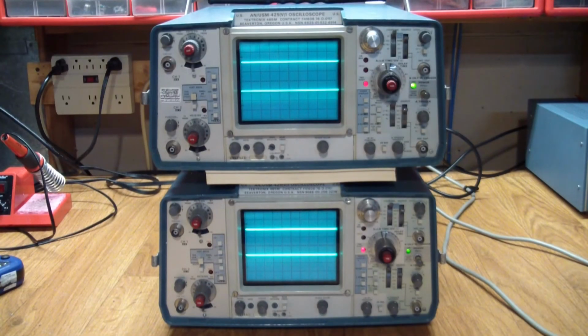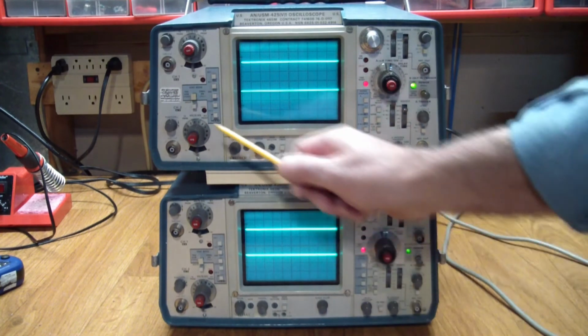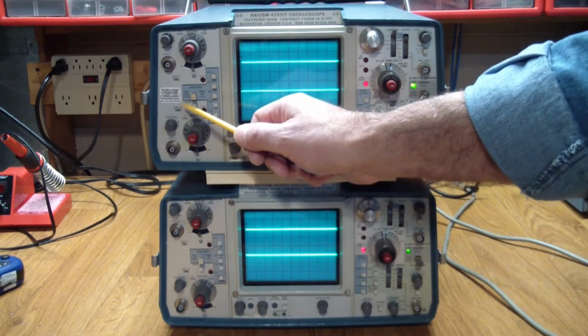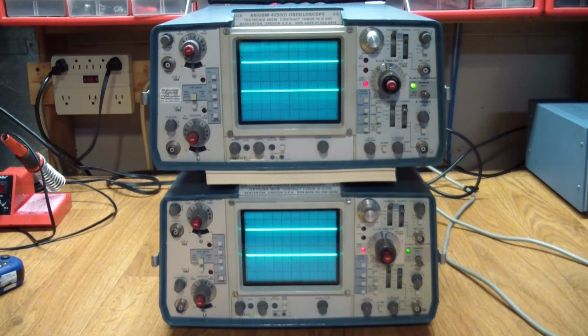Here's the brothers in arms shot. This is the original, this is the new one. And the way I distinguish between them is I left the expired calibration sticker on the new one. And I'll probably put a big number 2 on it, and that way I can tell the difference. But they look the same, the traces.